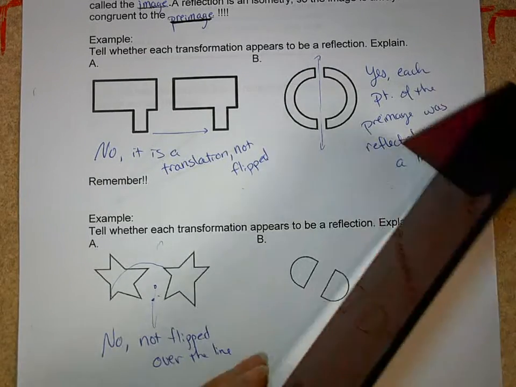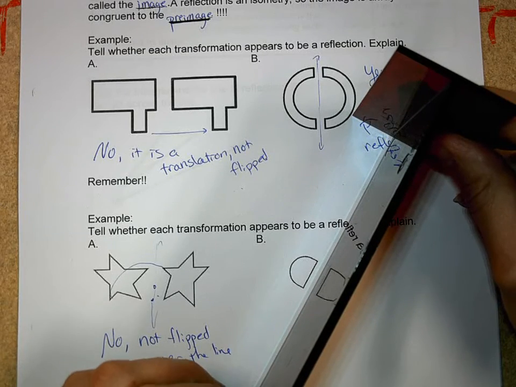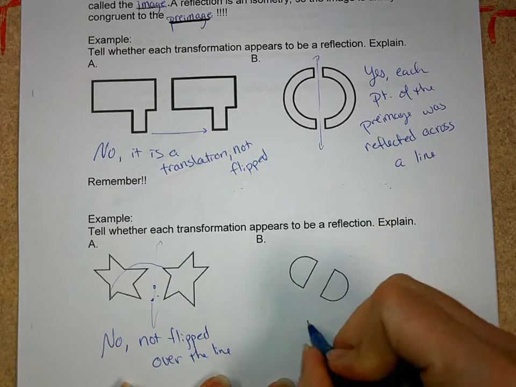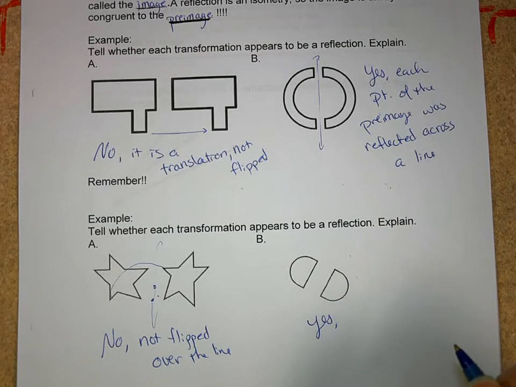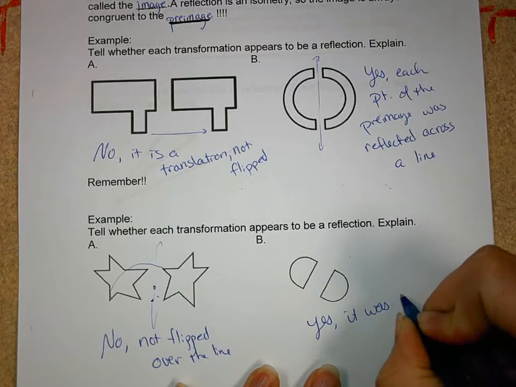Now here, if you look at the figure, you can really see how it is reflected across. You can see the flip, because when I move this, yeah, it's been flipped over. So yes, it was flipped over the line.